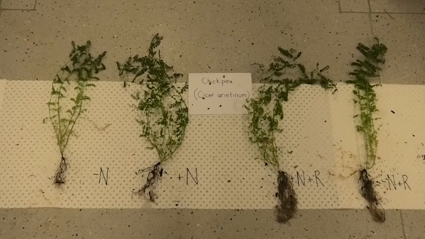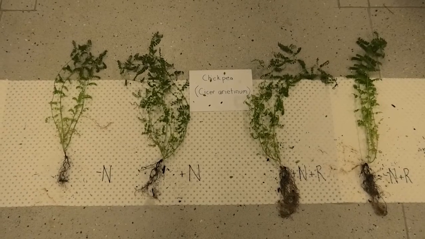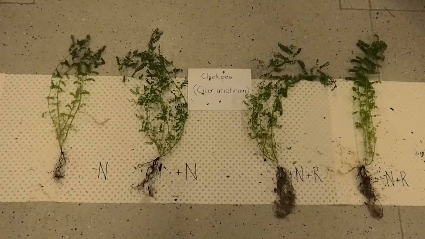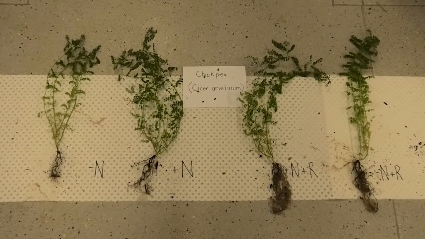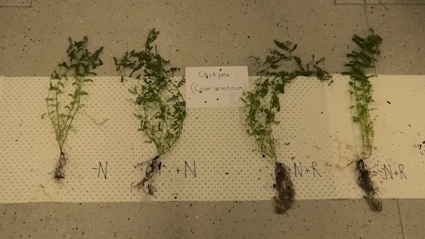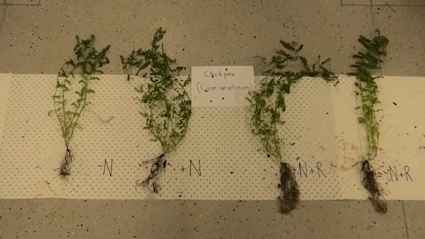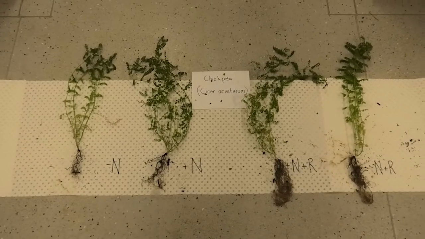As we move further across, the plus N plus R, again fairly similar production to the plus N, and then the final treatment, minus N plus R, has dropped back off again. So again, we've got a bit of a nitrogen response going on here in terms of the above ground production. Let's see what we've got in terms of nodulation.